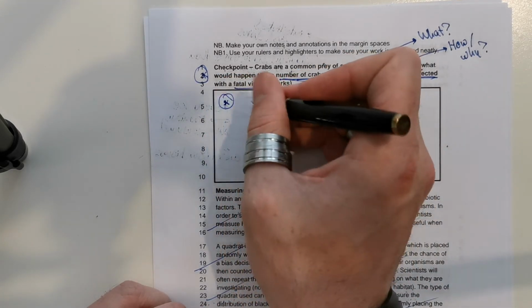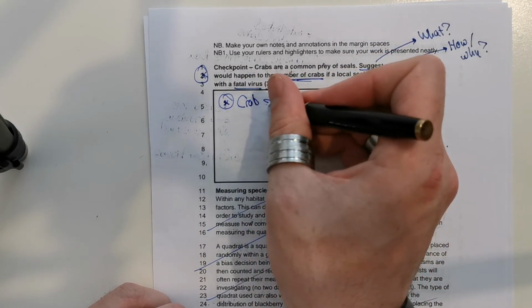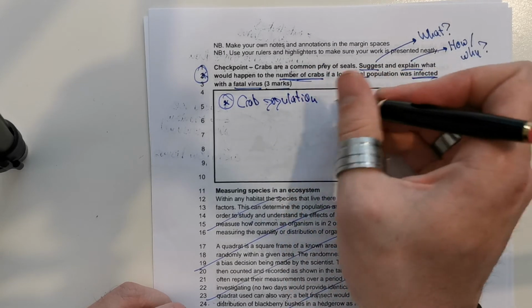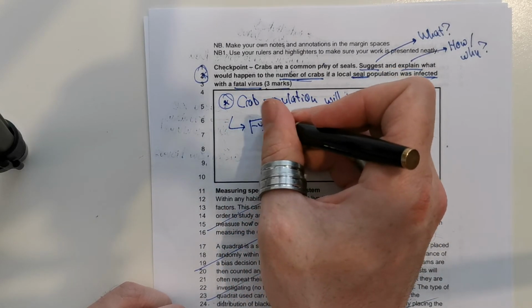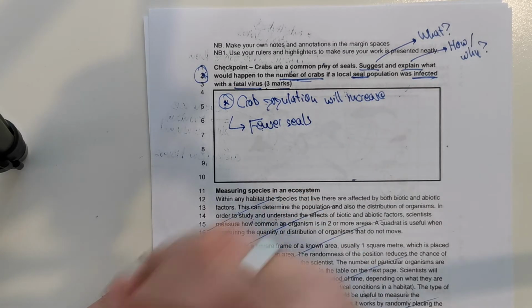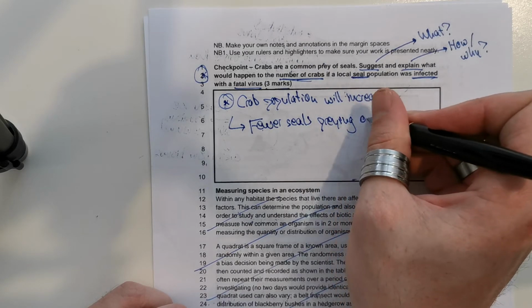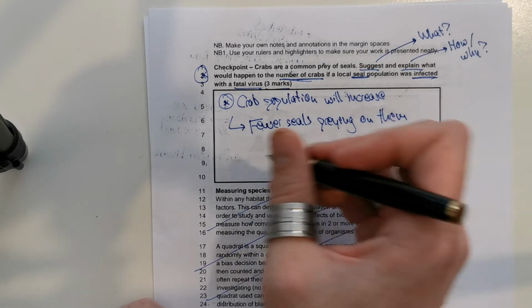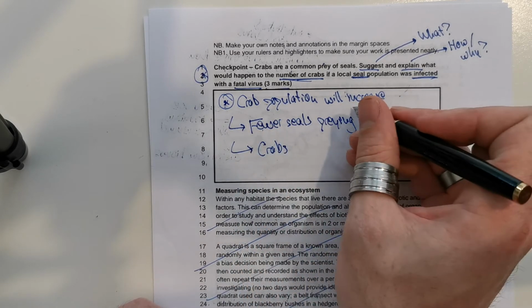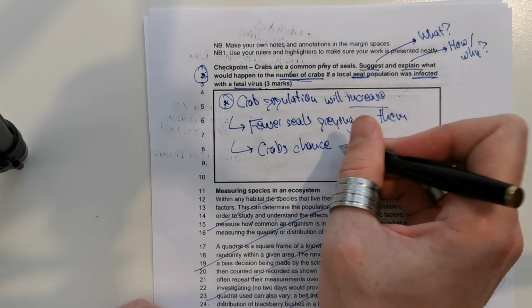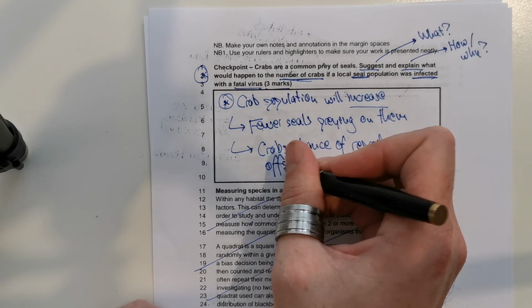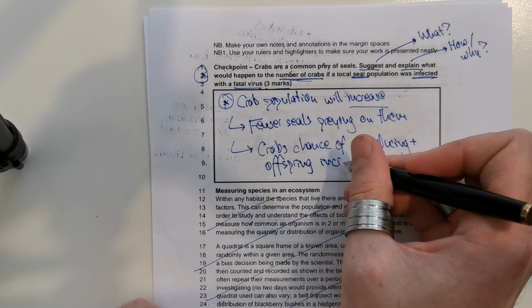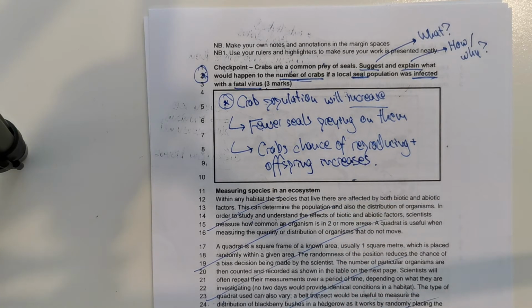So the first point is, if you've got seals who are dying off from a fatal virus, the crab population will do what? The crab population will increase. Why? Because they've got fewer seals preying on them. Now, if you've got fewer seals preying on them, what are the crabs more likely to do in order to increase their population? The crab's chance of reproducing and offspring surviving increases. It's as simple as that. So it gives you a model question there. Even if you weren't 100% sure on how it worked, that should hopefully explain it a little bit more to you now. Right.